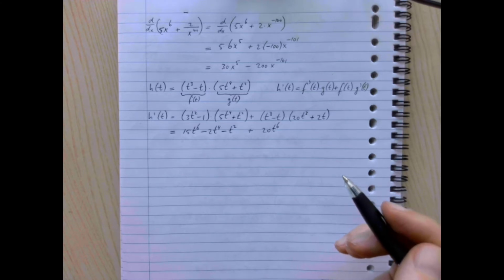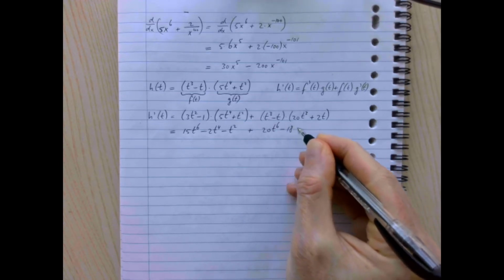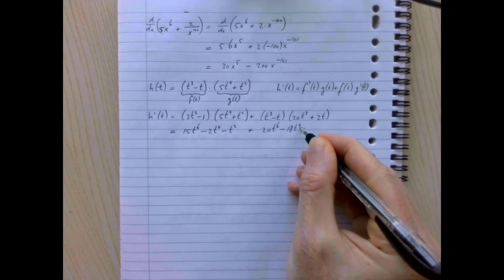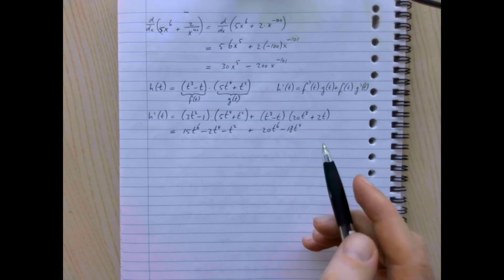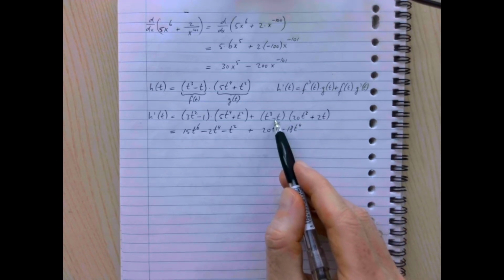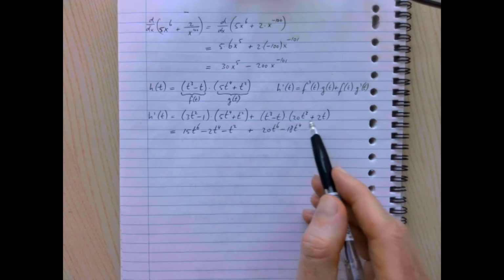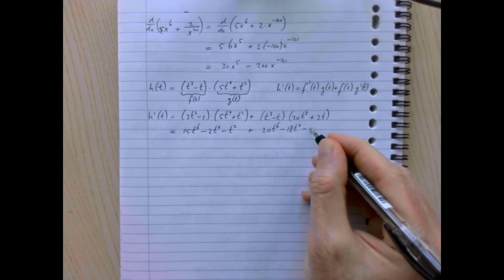So we have 2 minus 20 times t to the fourth, or minus 18 times t to the fourth. So that collects all the resulting powers t to the power 4. And finally we have a t squared term, namely if you multiply minus t over here with 2t over here, we get minus 2t squared.